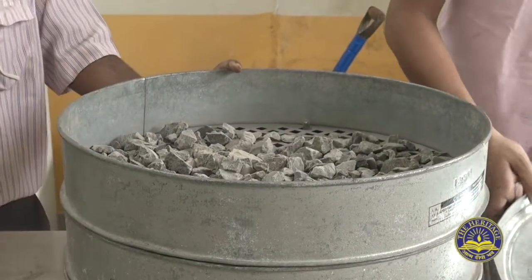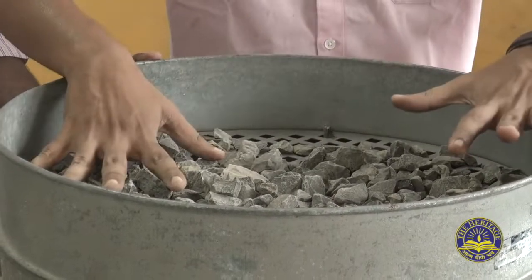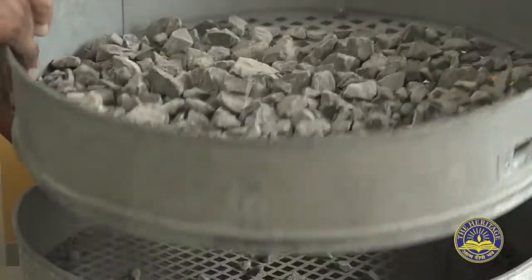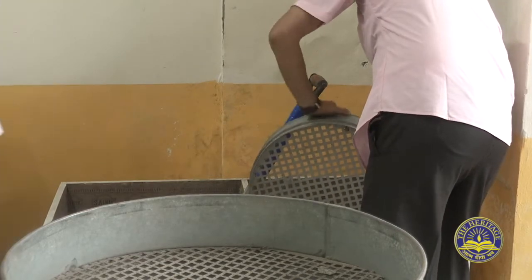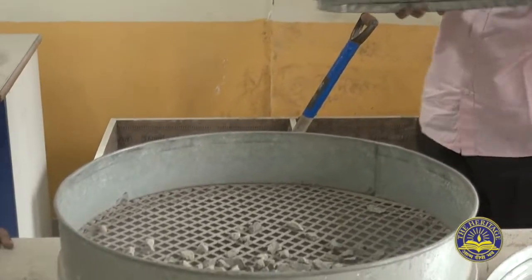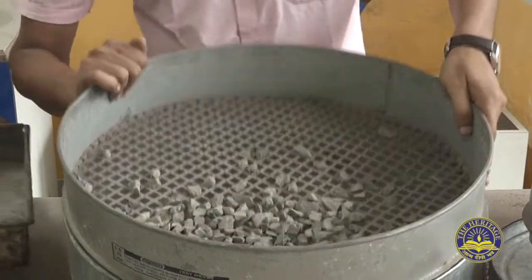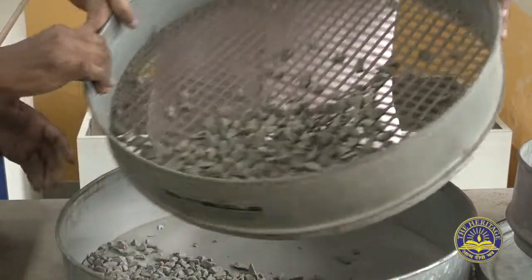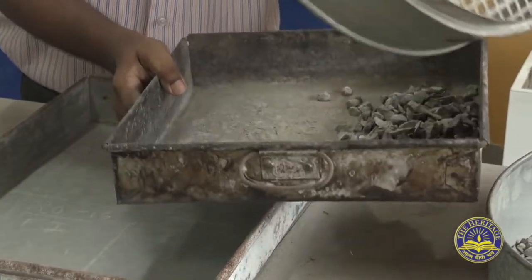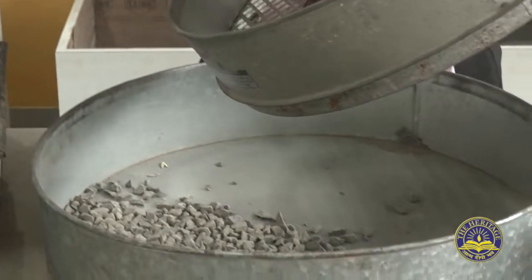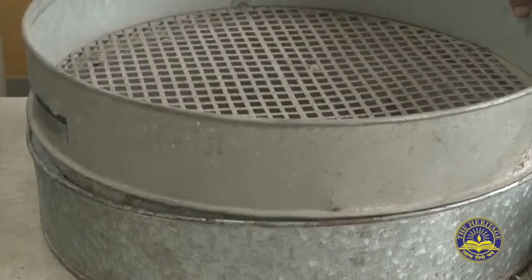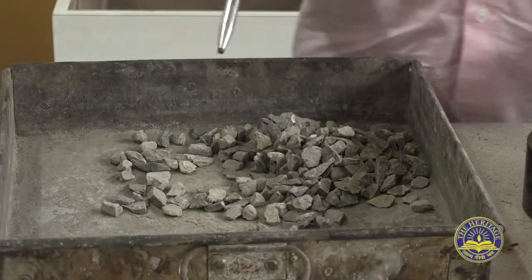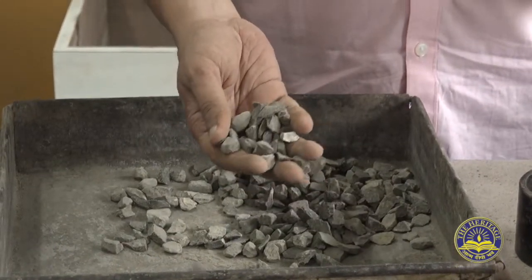So what have we said? 12.5 mm pass and 10 mm retained. The material retained on the 12.5 mm sieve we will throw away, and the material that passes the 10 mm sieve we will also throw away. So this is my sample: 12.5 mm pass, 10 mm retained.